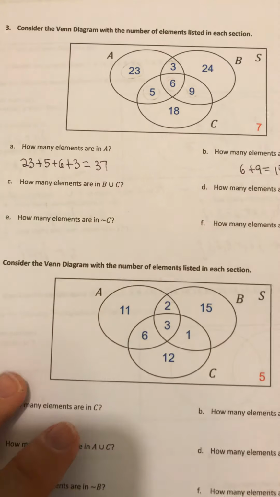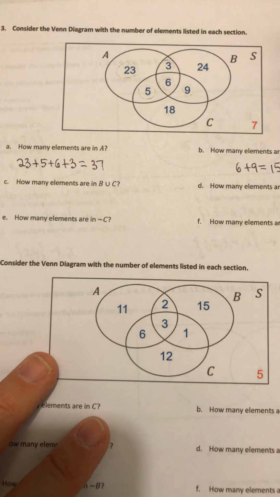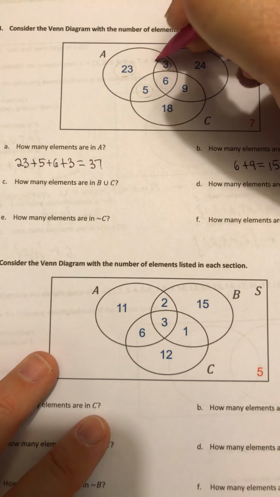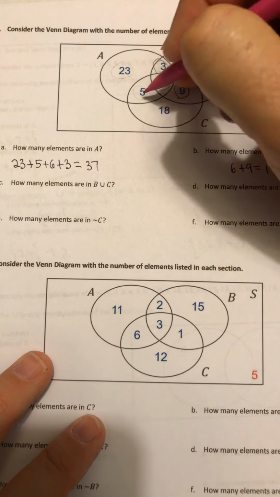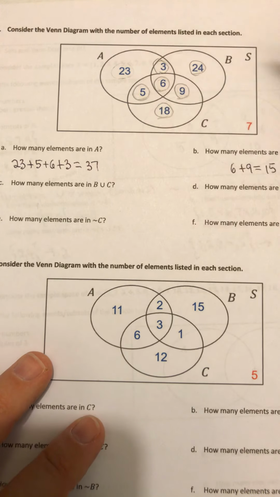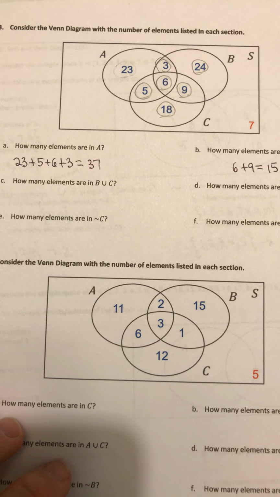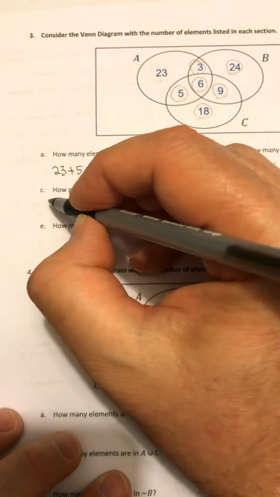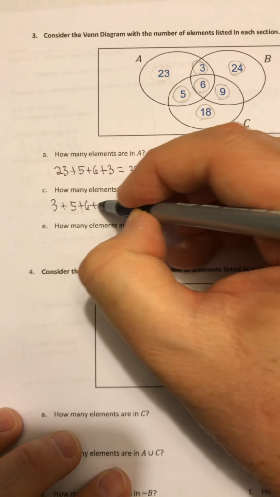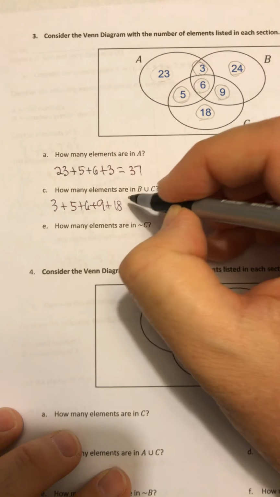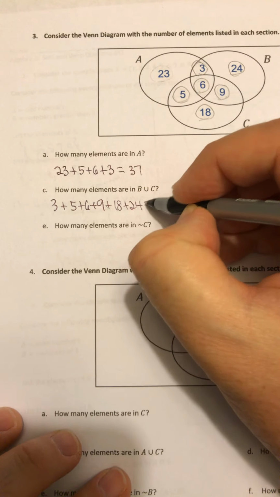How many elements are in B union C? So anything that's in B plus, union is like adding, plus anything that is in C. So I'm just going to add those up. 3 plus 5 plus 6 plus 9 plus 18 plus 24.